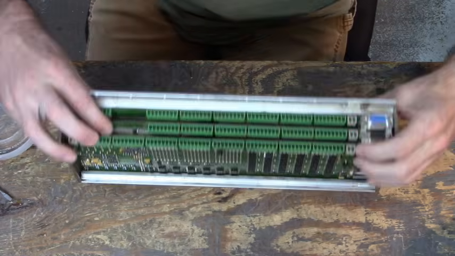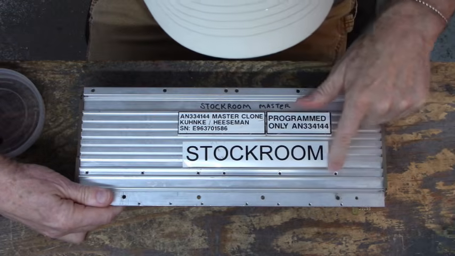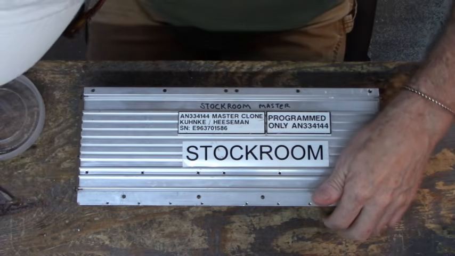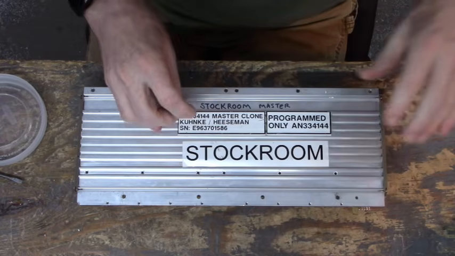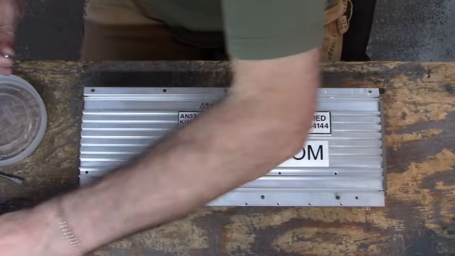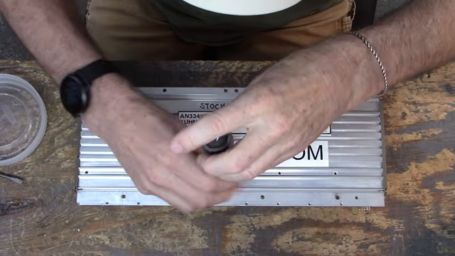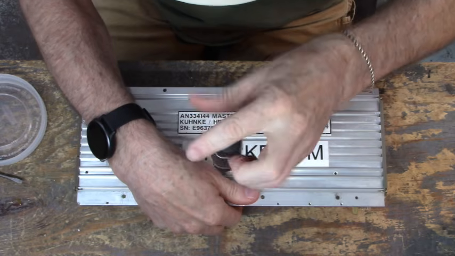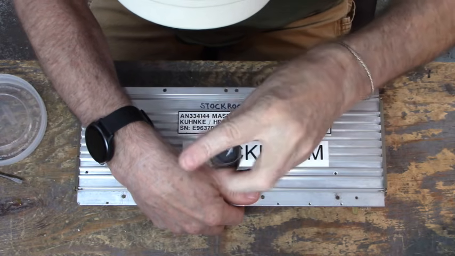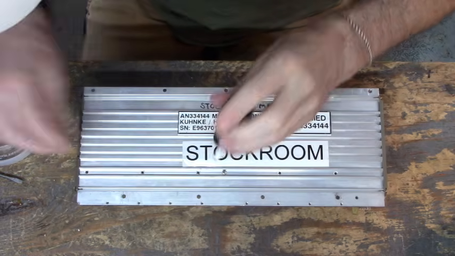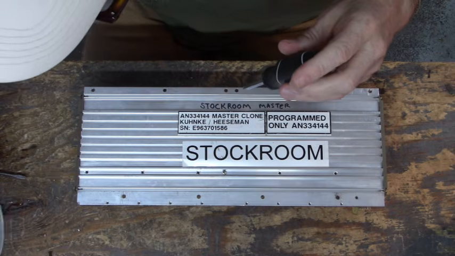We can flip it over and install the screws that hold the control board and I/O board to the plate. There's one. Let me dump these out so I can get my fingers on them.